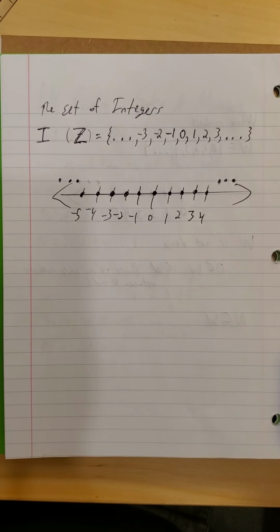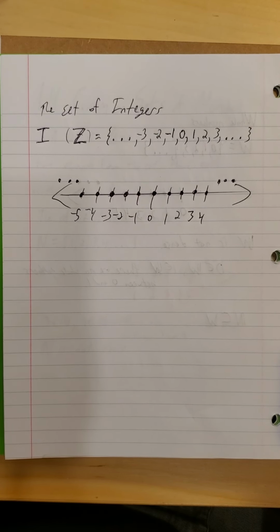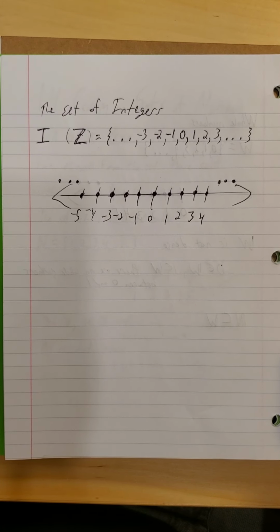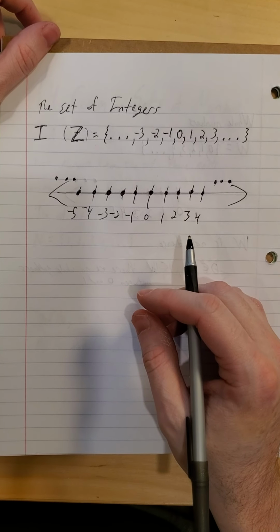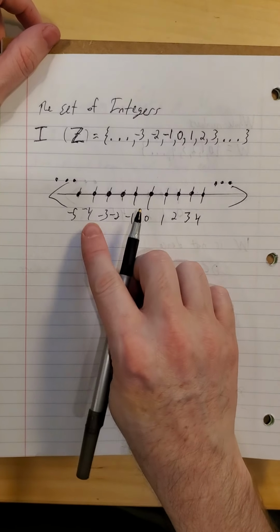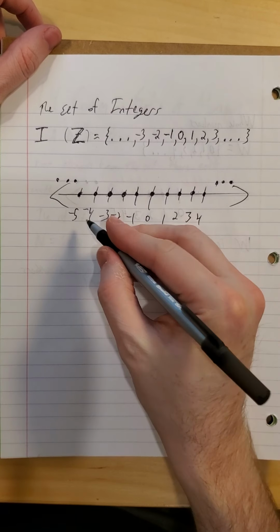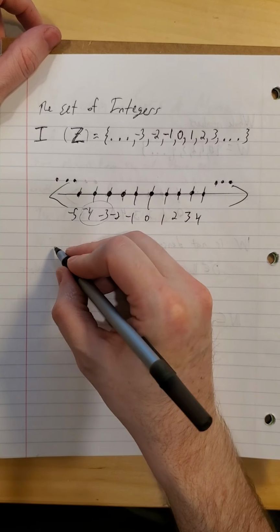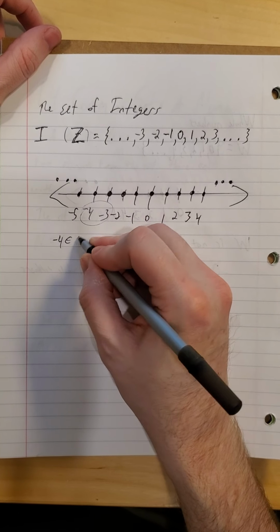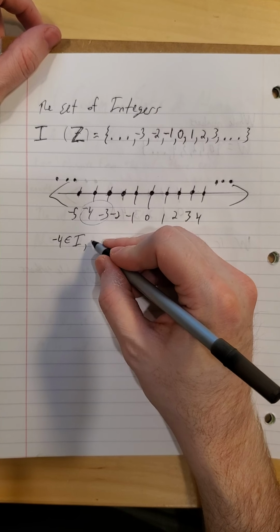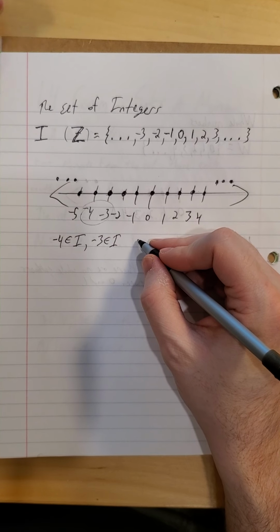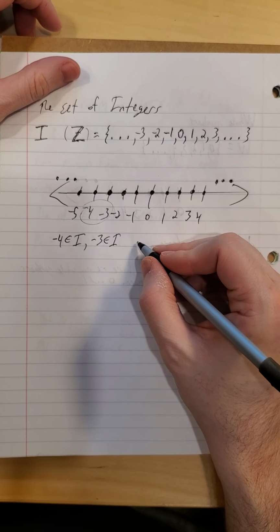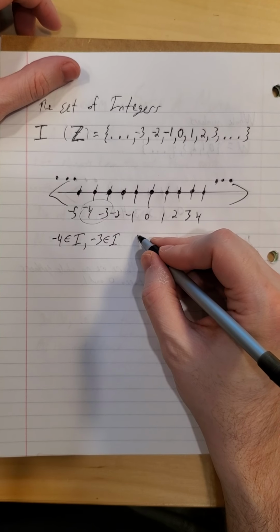So see if you can decide if the integers are dense or not dense. Pause it if you need to think about it. Okay, welcome back. So the integers, if I'm going to prove that they're not dense, all I have to do is find two neighbors that don't have another integer in between them. Right here I've got that. So -4 is in, I'll use Mr. Anderson's preferred I, -3 is also in I. And there are no integers between -4 and -3.